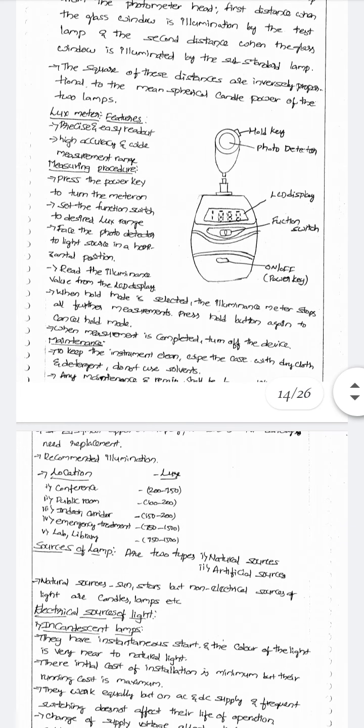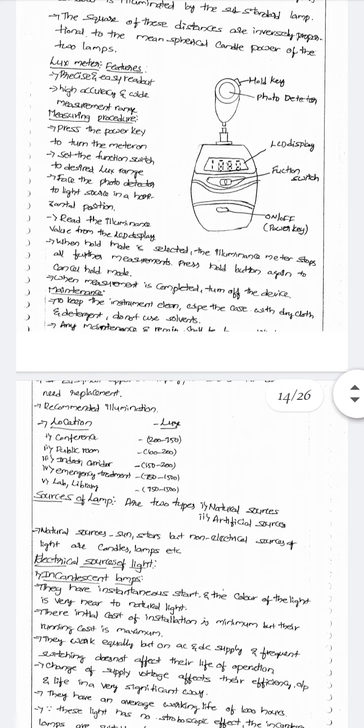Next, how it is maintained. Keep the instrument clean. With neat maintenance, the equipment will automatically appear very good and glowing.